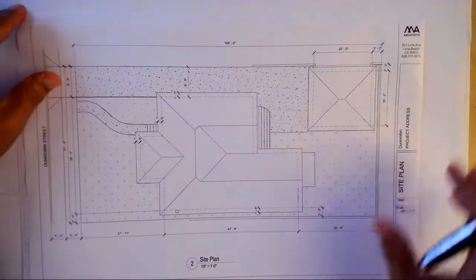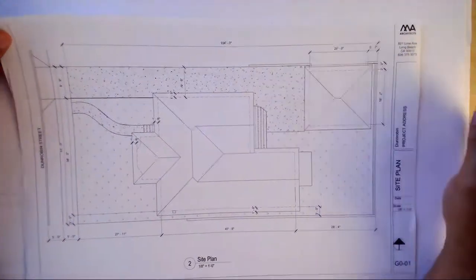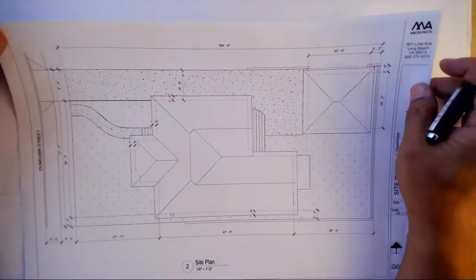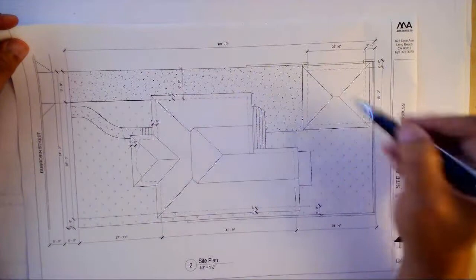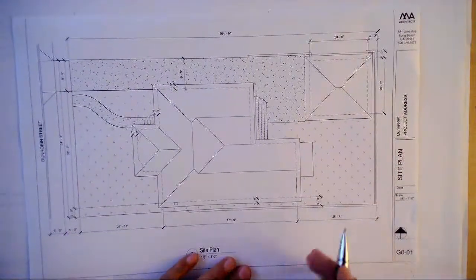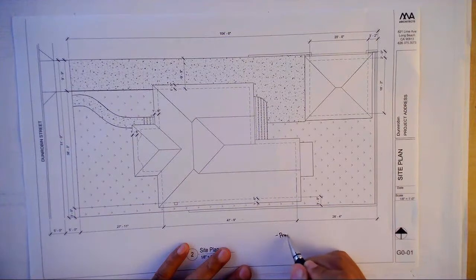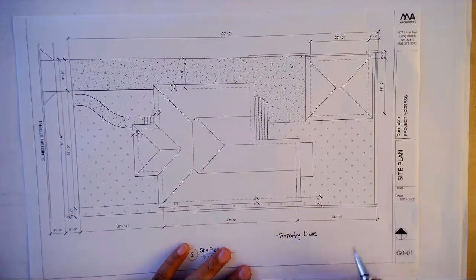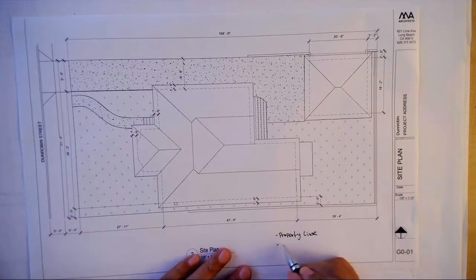Alright, so we are now back to the Dunrobin Street house, and we're going to draw a very simple site plan. The intent of a site plan is to show the property line, and then we're going to show the setback.